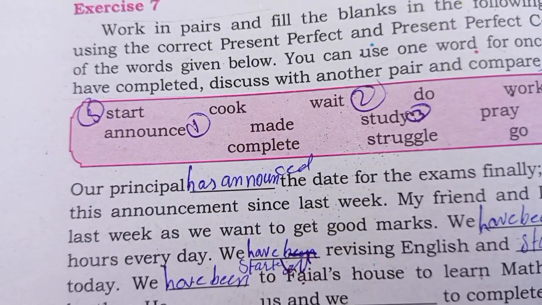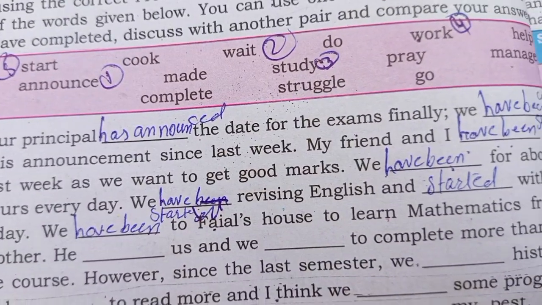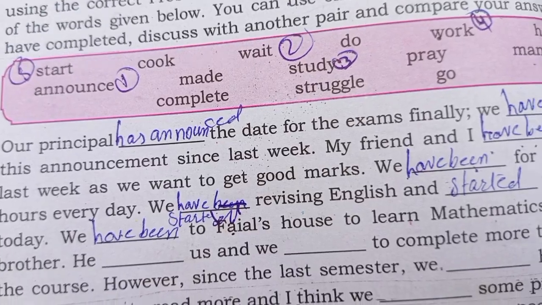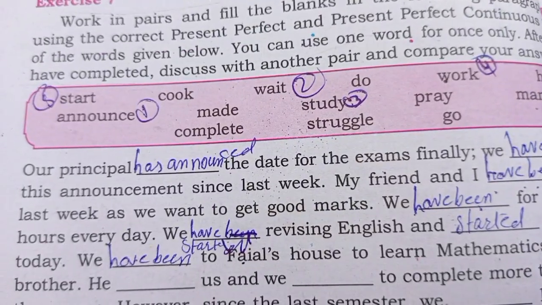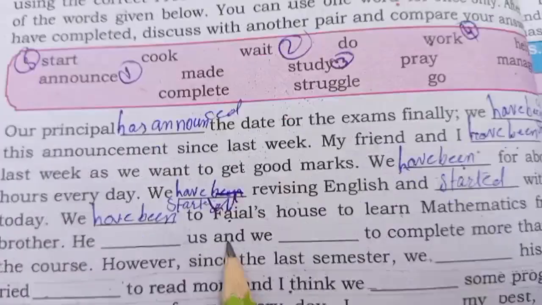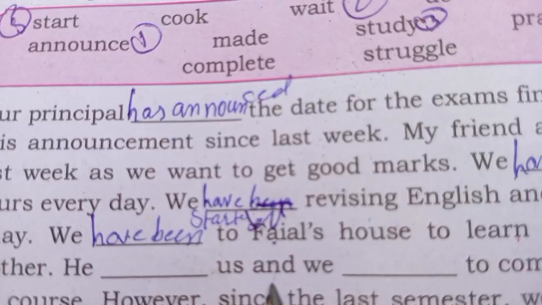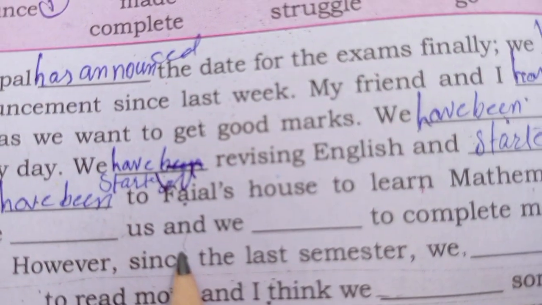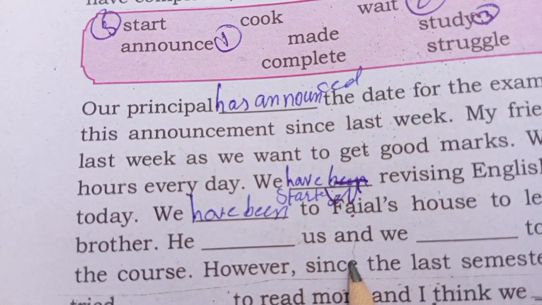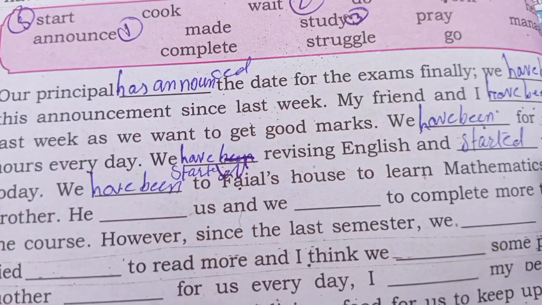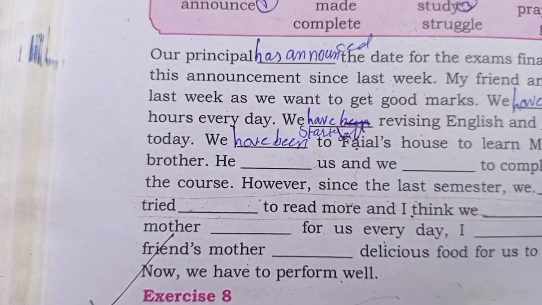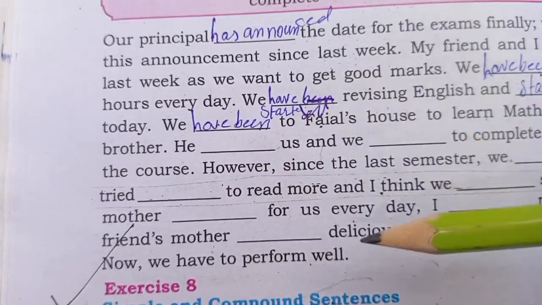Then there is my friend and I, as we want good marks, have been working hard. Every day we have been revising English and starting today. In the same way, you will solve this exercise, the blanks that are missing still.